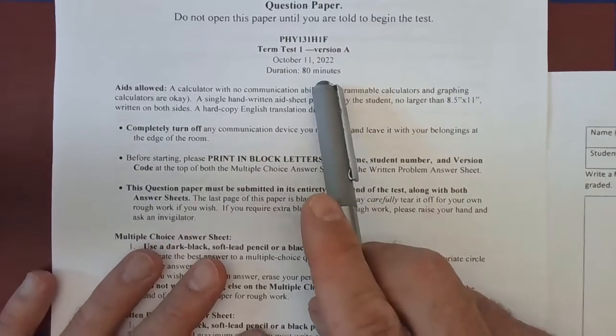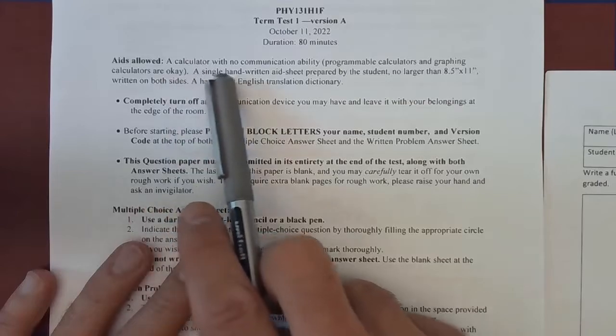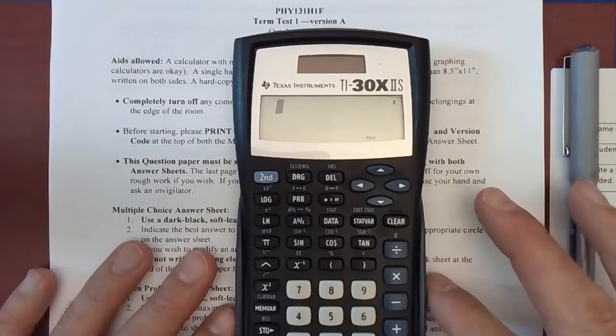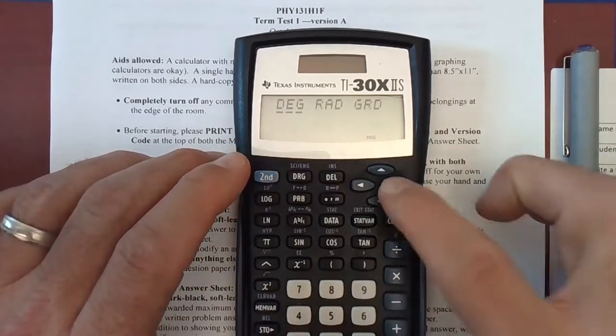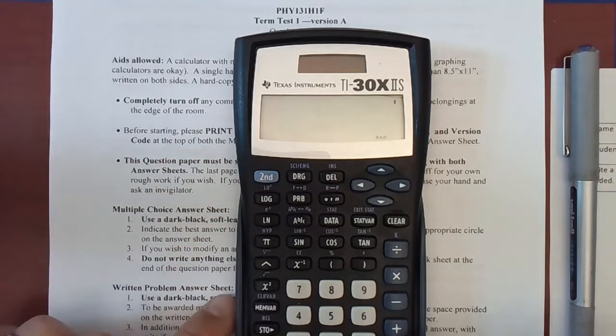So let's just look at the instructions, shall we? Term test 1, version A, October 11th, duration 80 minutes, so I've got till 7:30. Aids allowed, a calculator with no communication ability. Luckily I have that sitting right there. Just really quickly, you want to make sure that you are not accidentally set in like radians mode. So that's sort of important.